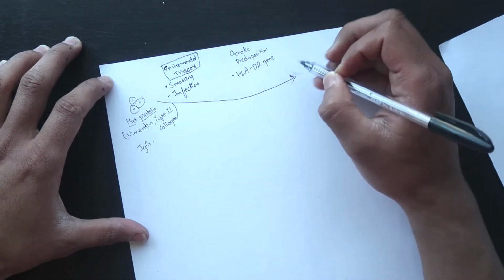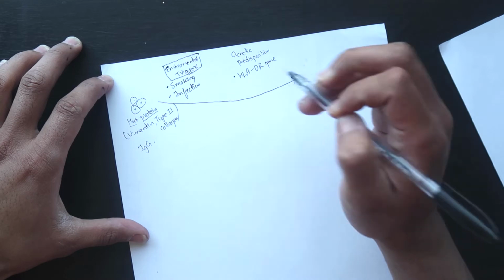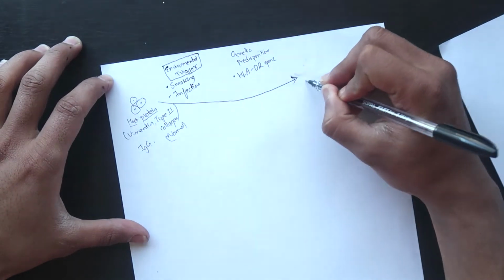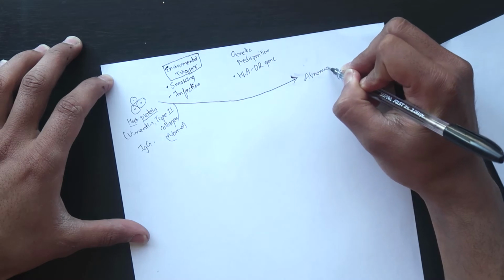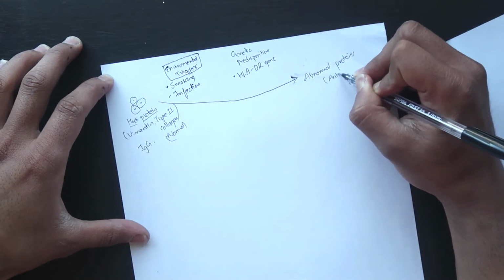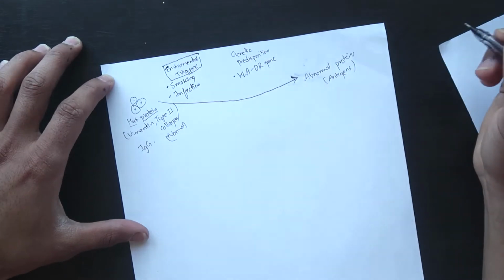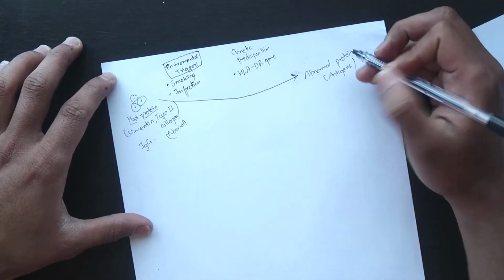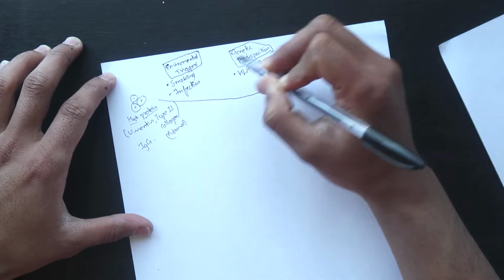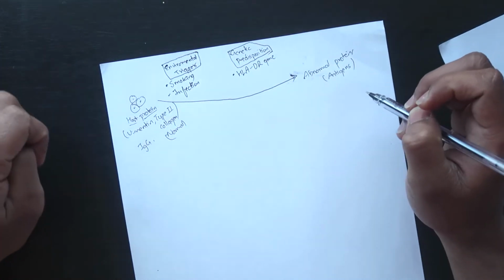So when there is a defect in these genes, these host proteins which are normal here become abnormal. So they become abnormal proteins, or we can also call them antigens, due to environmental triggers and genetic predispositions.